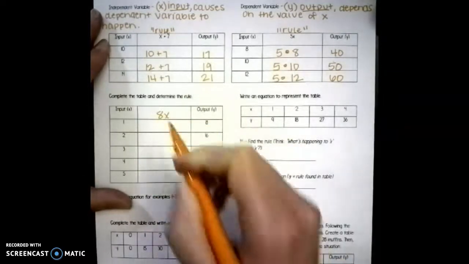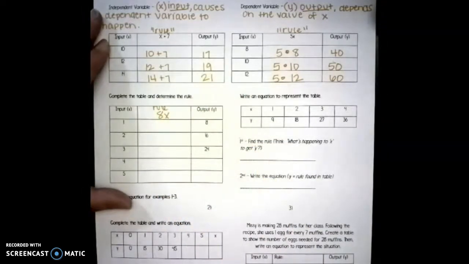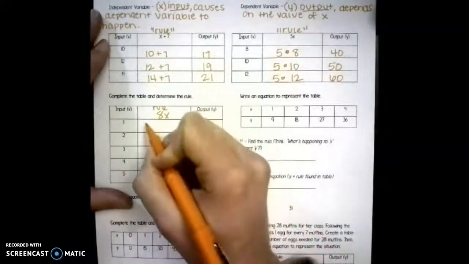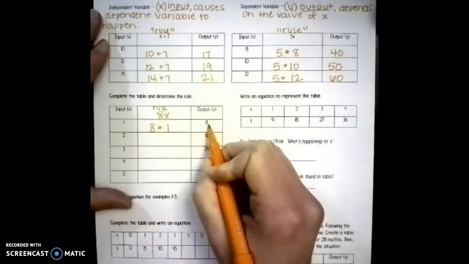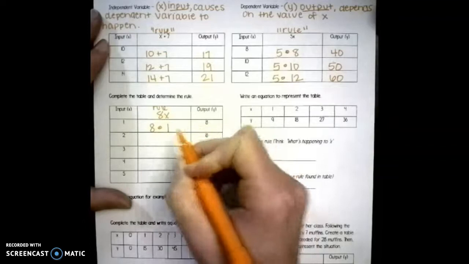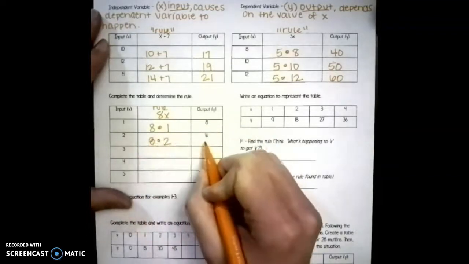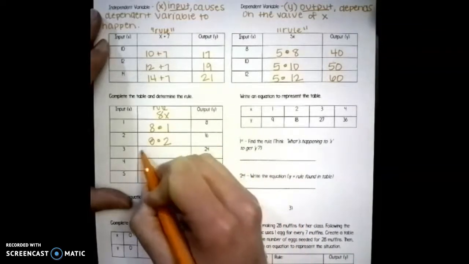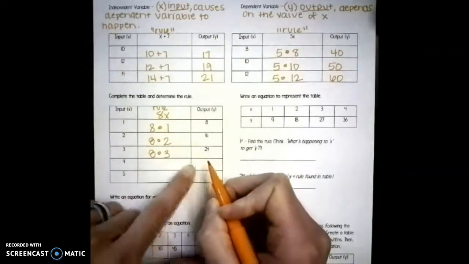So 8x is going to be our rule. We can double check that: 8 times 1 gives us 8, 8 times 2 gives us 16 for our y, and 3 would be 8 times 3, which gives us 24, and that is correct.